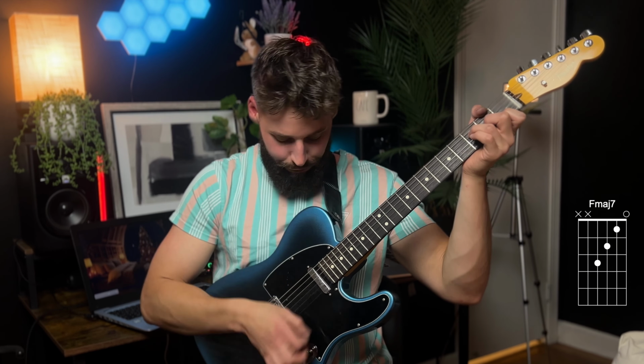In the same way, we have a first inversion here because A is the 3rd in the F chord. So it's an F major 7 in first inversion, and we'll get into that a little bit later. But it's okay if you accidentally hit these strings, alright? It's not the end of the world. It still sounds pretty cool.